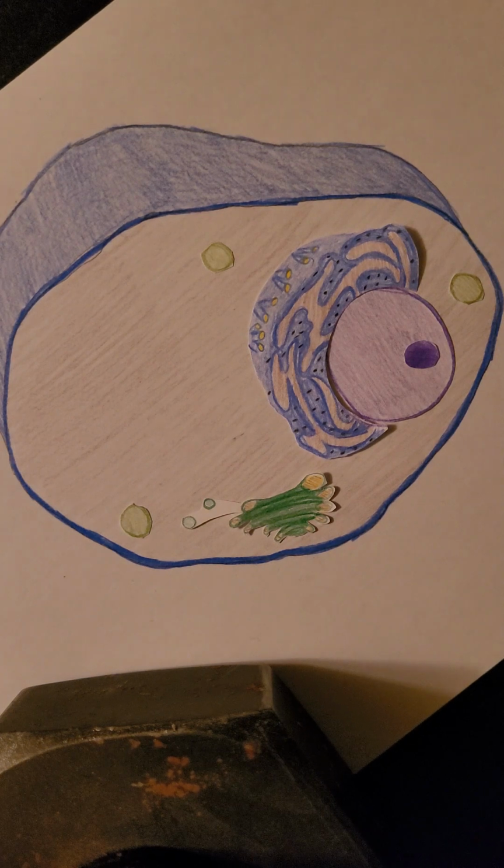Lysosomes travel around the cell and break down organelles and particles. They accomplish this by utilizing the approximately 50 different types of digestive enzymes they contain.